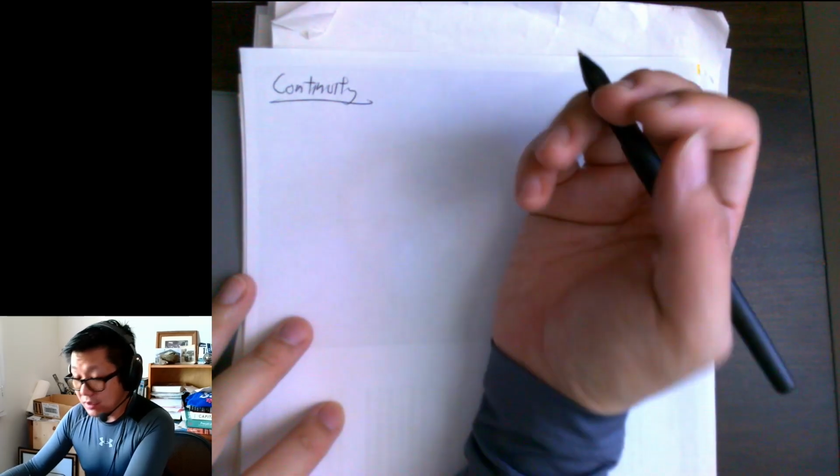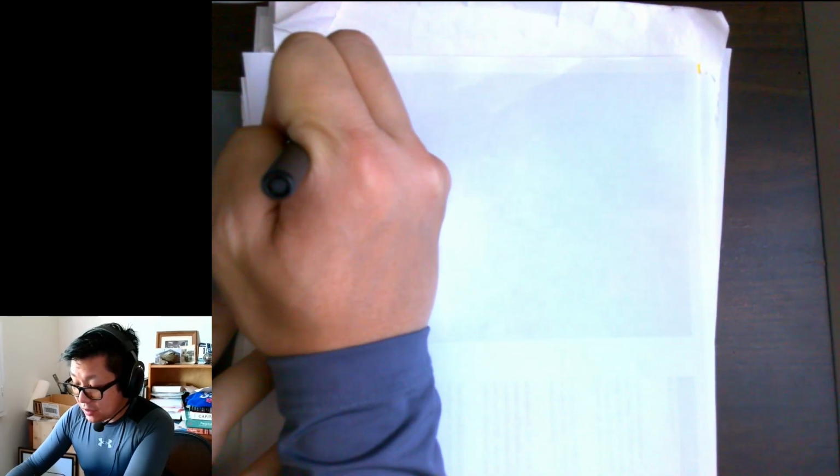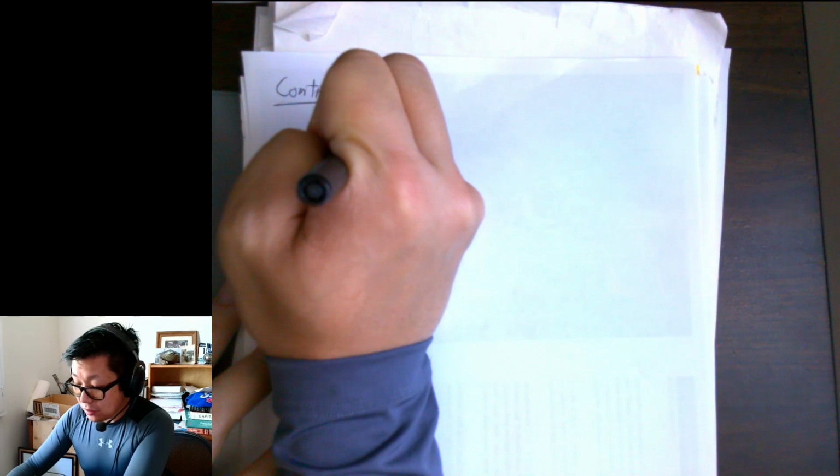Today we're going to be talking about function continuity. What does it mean for a function to be continuous? Let's start with just sort of an intuitive visual definition. A function is continuous if you do not have to pick up your pen as you're drawing it.